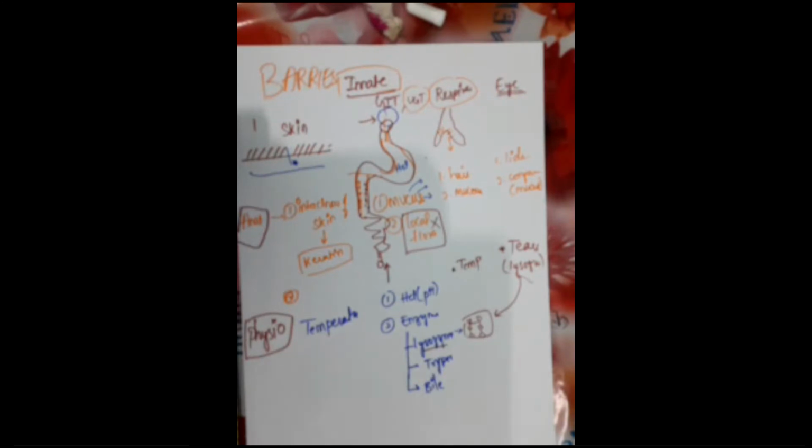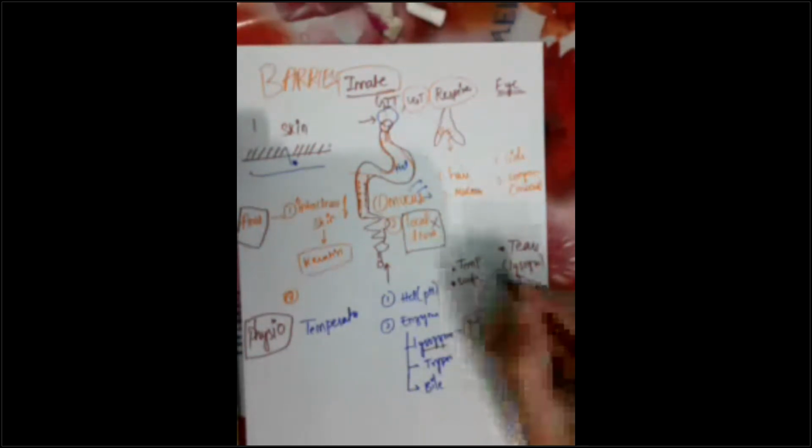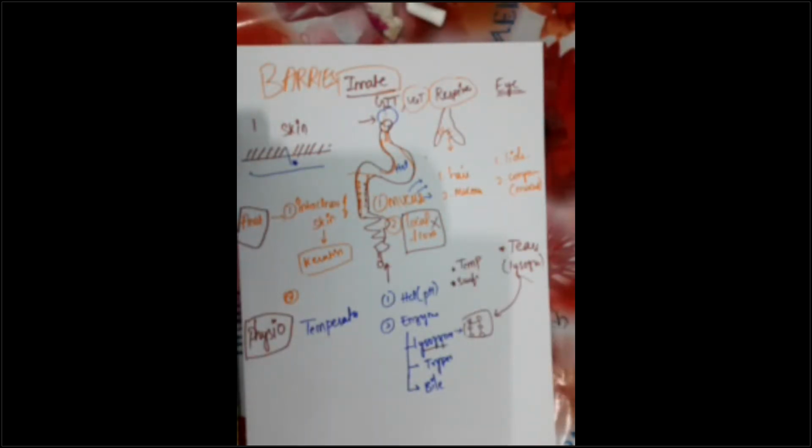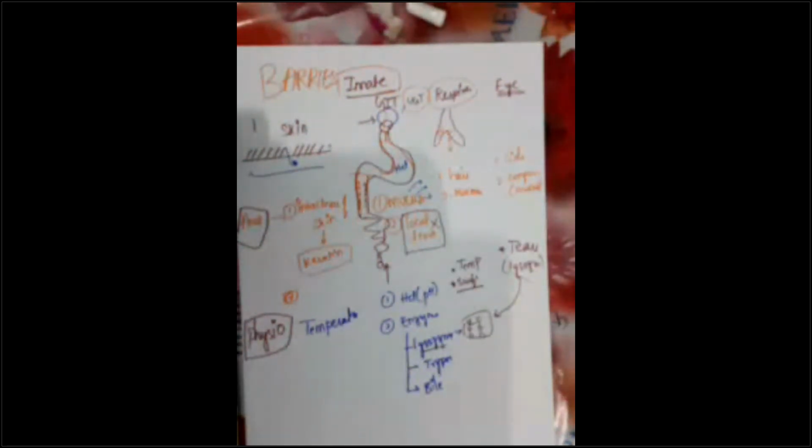Someone says surfactant in the respiratory system. Excellent. Your respiratory system has surfactant. What is the surfactant made up of? Dipalmitoyl phosphatidylcholine, or lecithin, which is acting as your physiological barrier in the alveoli.